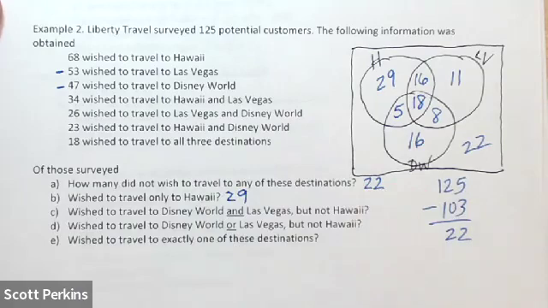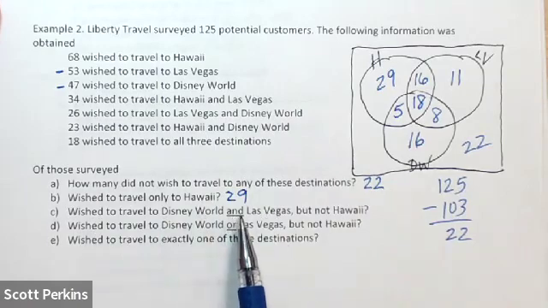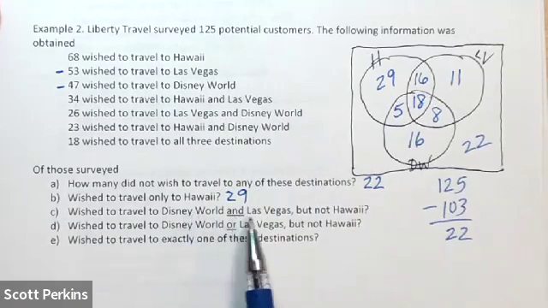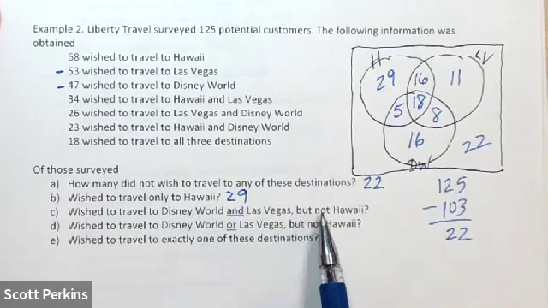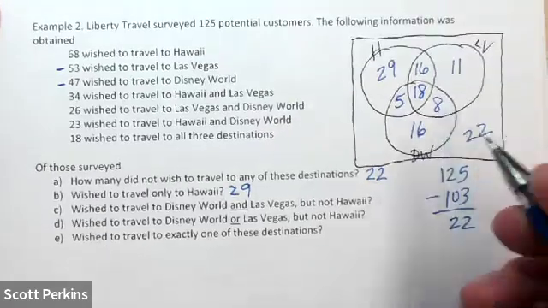Now let's read carefully. I've underlined to help us on this problem. How many wish to travel to Disney World and Las Vegas? And means what? They want to do what? Both of those things. Okay, so how many want to go to Disney World and Las Vegas, but not Hawaii? Which number represents Disney and Las Vegas, but not Hawaii? 8, this 8 right here. Yep, for sure.